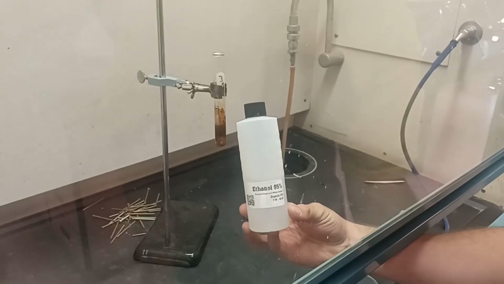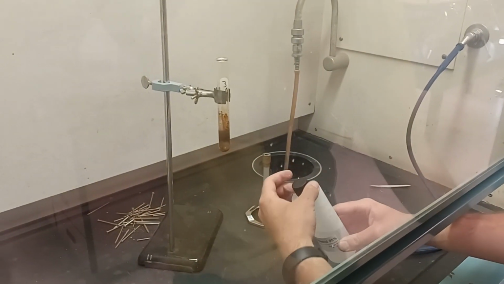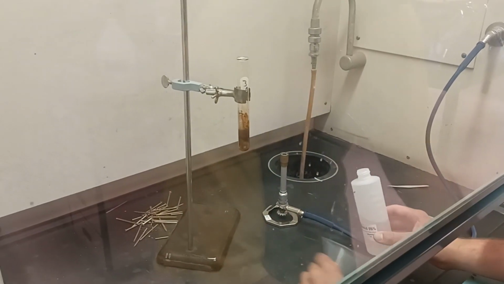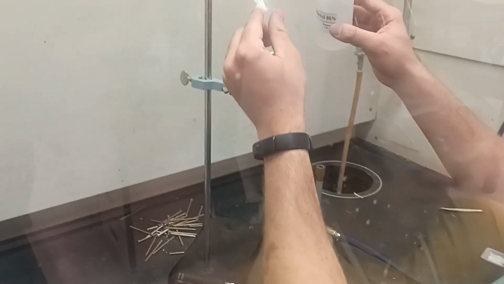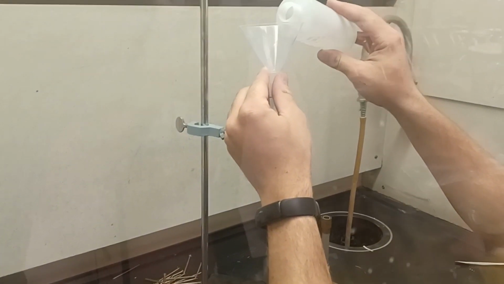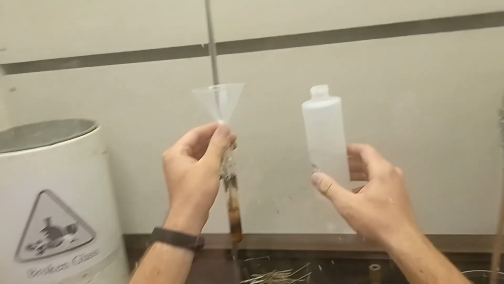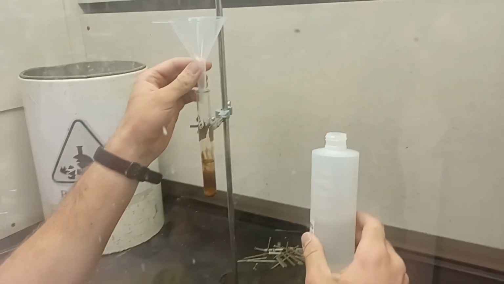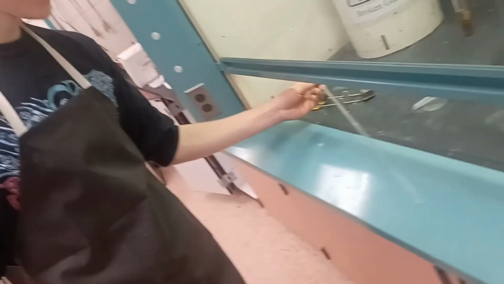A couple of mils of high concentration ethanol is then added to the test tube because cadaverine is highly soluble in it, whereas other potential remaining products in the test tube are not. The mixture is then stirred with a really long stir rod in order to ensure all of the cadaverine is dissolved.